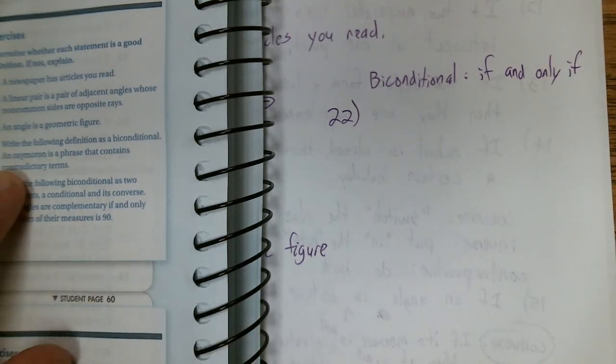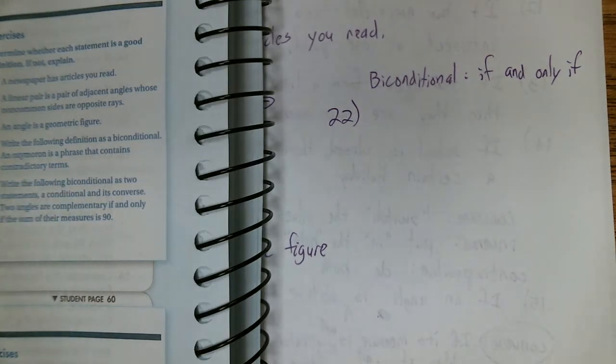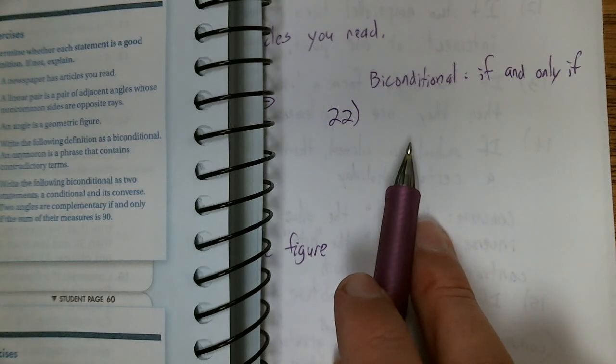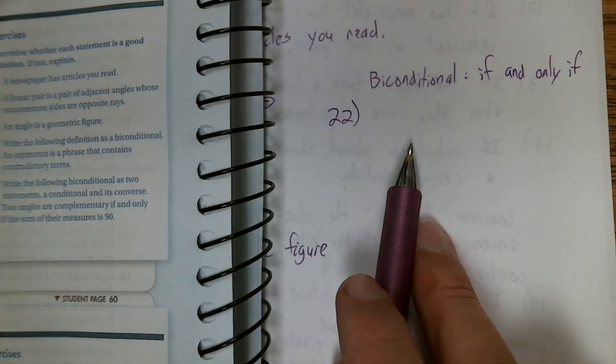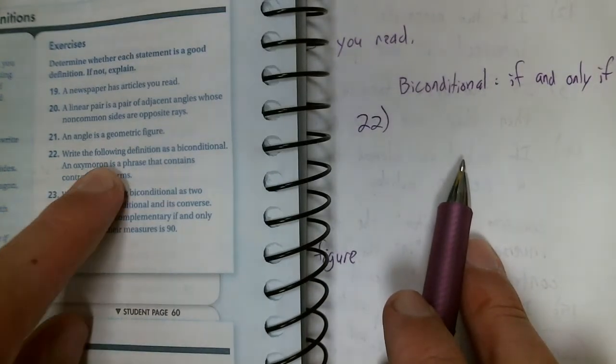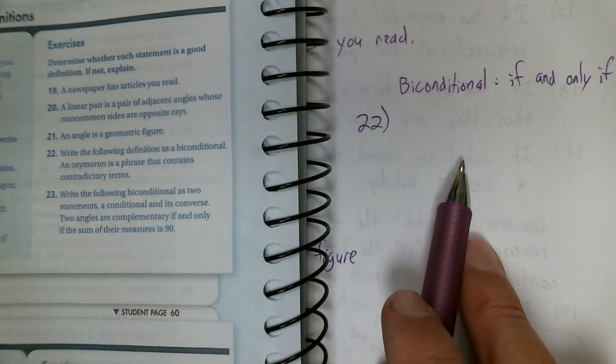So 22 says an oxymoron is a phrase that contains contradictory terms. So how can I throw in an if and only if? We've got the conclusion, we've got the hypothesis. If an oxymoron is a phrase, then it contains contradictory terms.